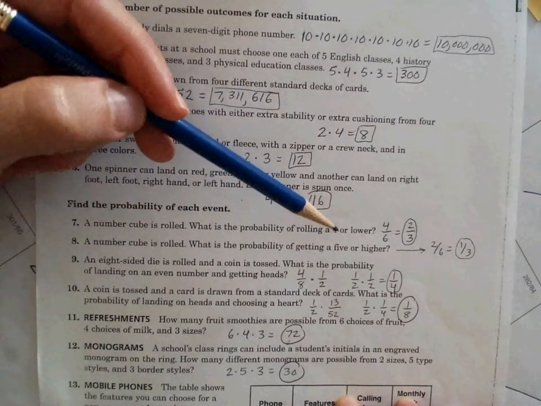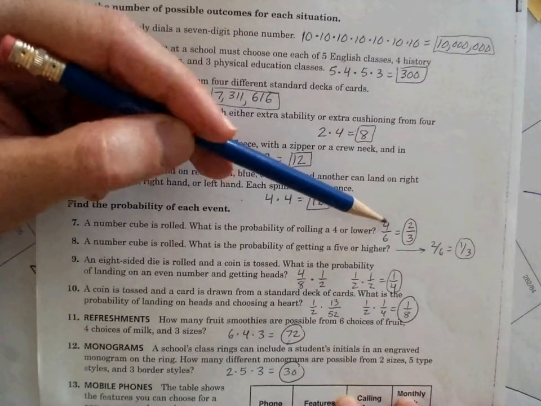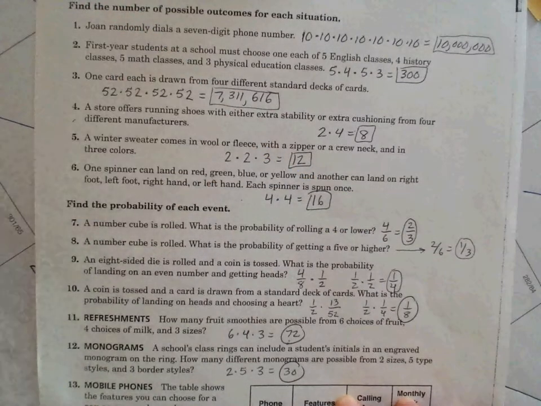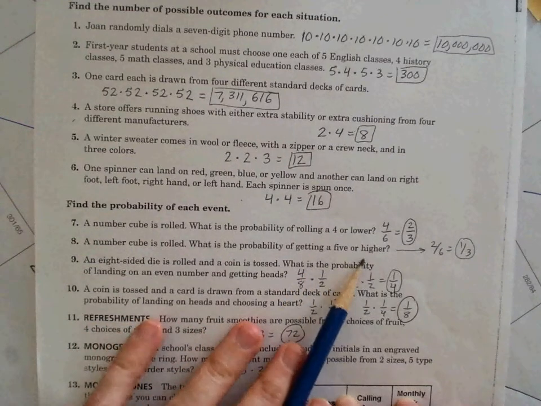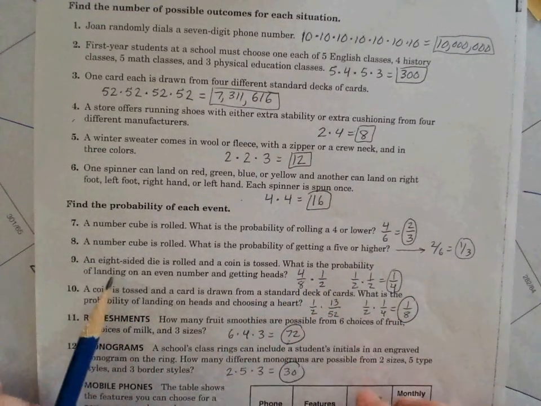So the number cube roll, you want rolling a 4 or lower, so 1, 2, 3, or 4 would make you happy. So 4 choices out of 6, which is 2/3. And this time you want 5 or higher, so you choose the 5 or the 6, so 2 out of 6, which will be 1/3.